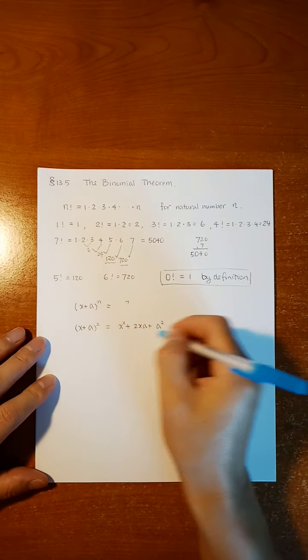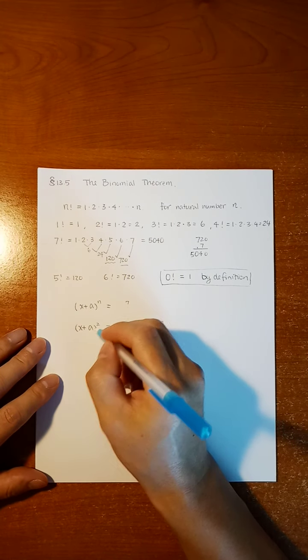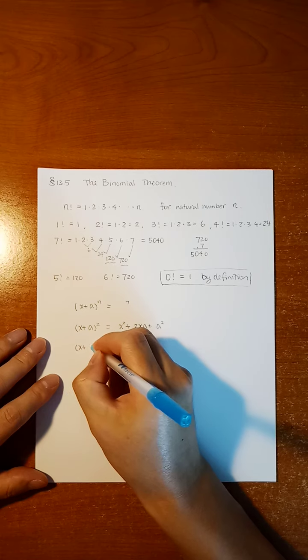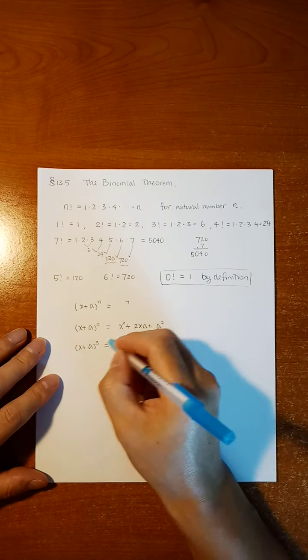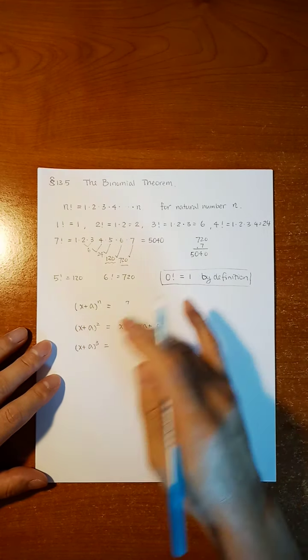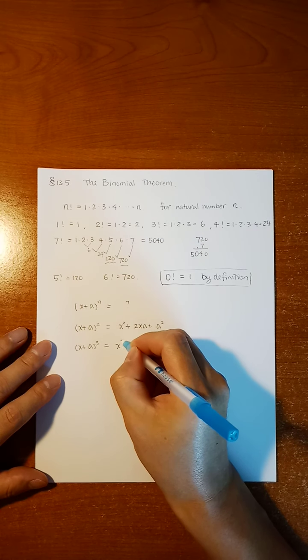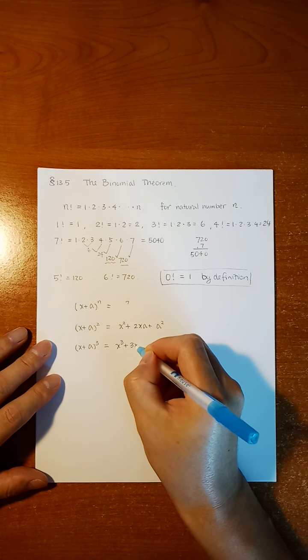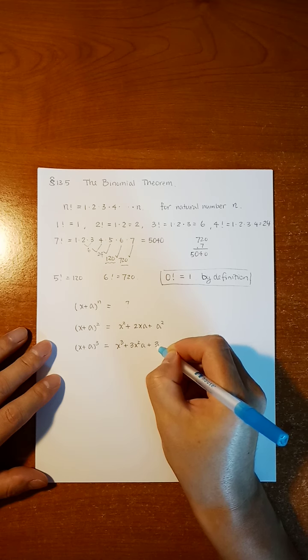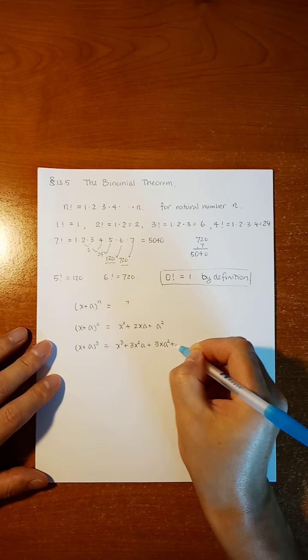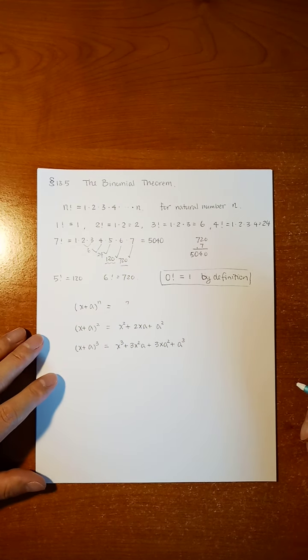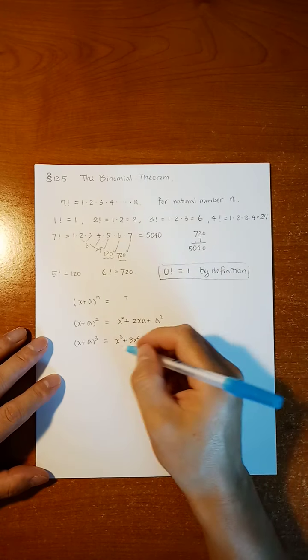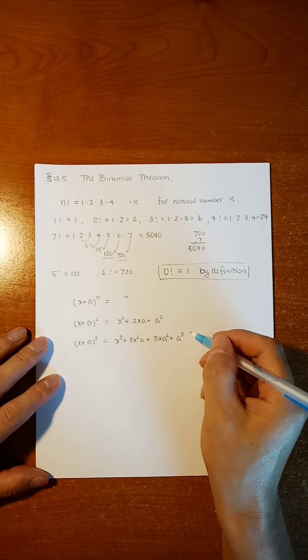Just do the plain computation and you will see it. If n is equal to 3, you do the computation term by term. It's not that long. You will get x cubed plus 3x squared a plus 3xa squared plus a cubed. It will take like 1 minute at most to compute it.